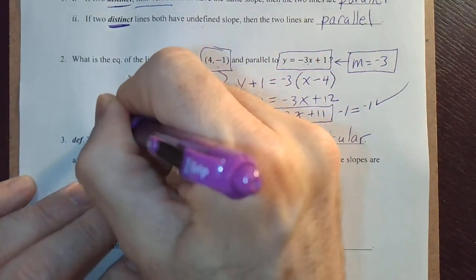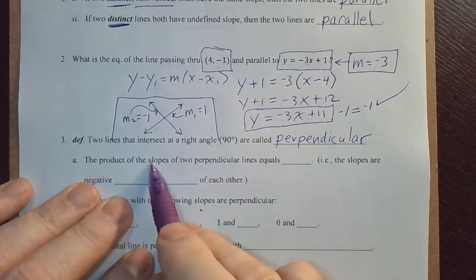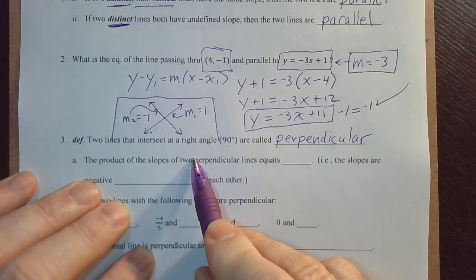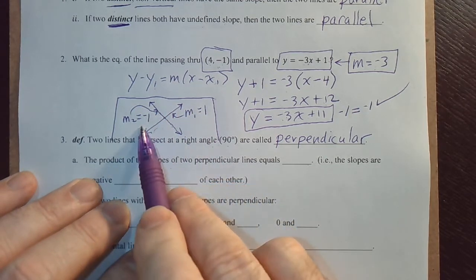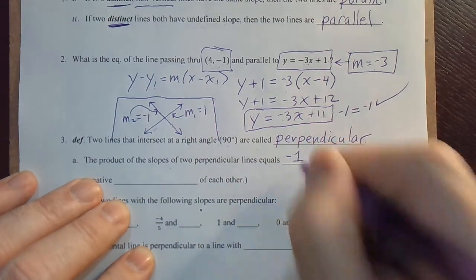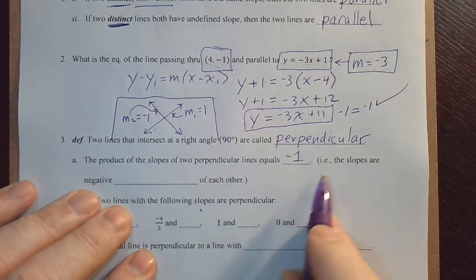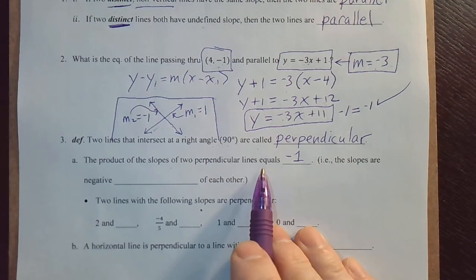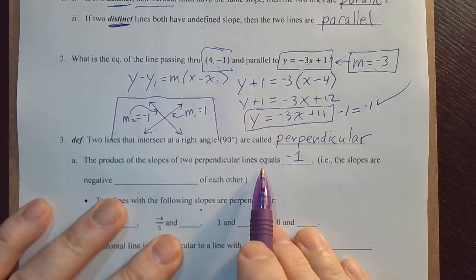Again, I need to make sure it's obvious that this picture is going with number 3A. So those are perpendicular lines. What do you get if you multiply the slopes? Negative 1 times 1, negative 1. Simple as that. In other words, another way we could state that is, what kind of numbers do you multiply together to get negative 1? Think of them as fractions.